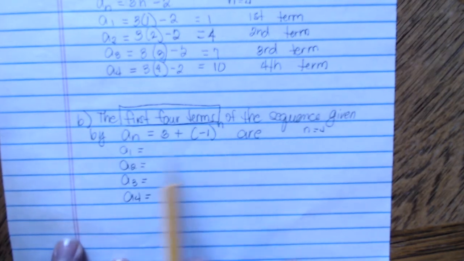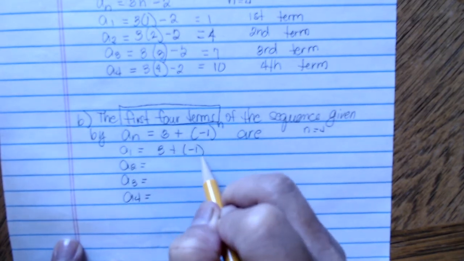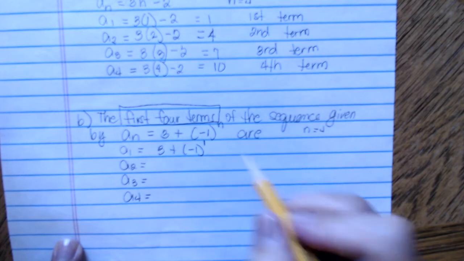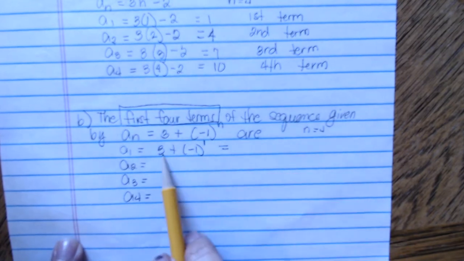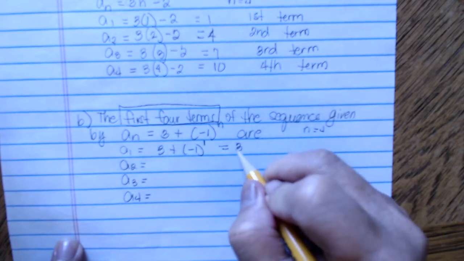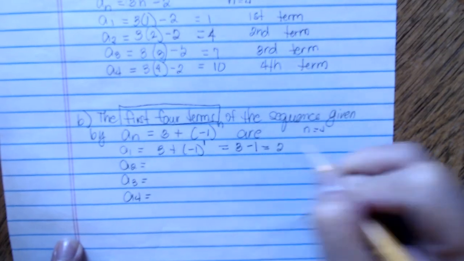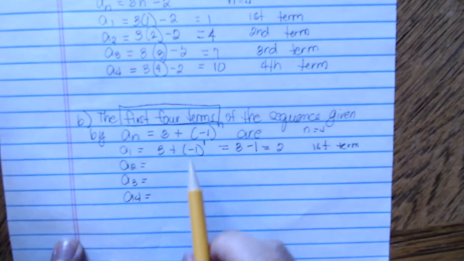Okay, so I'll start with my first term. 3 plus negative 1 raised to 1. And you know that negative 1 raised to 1 is negative 1. So that would be 3 minus 1, and that equals 2. This is your first term. Careful with this.